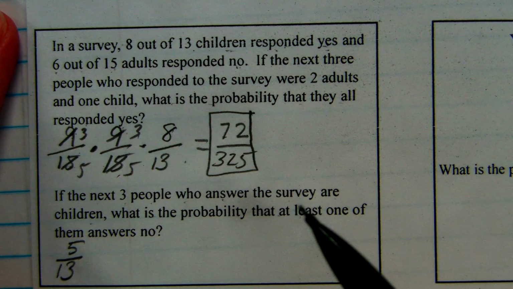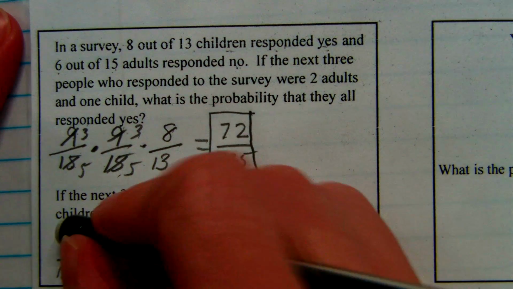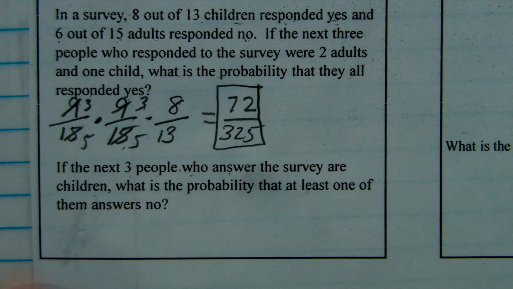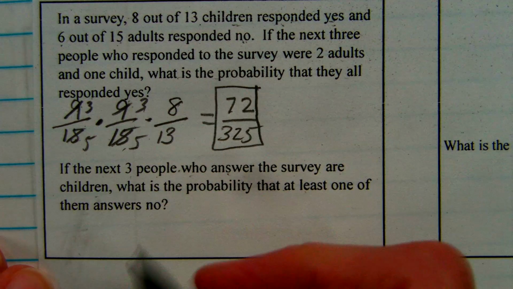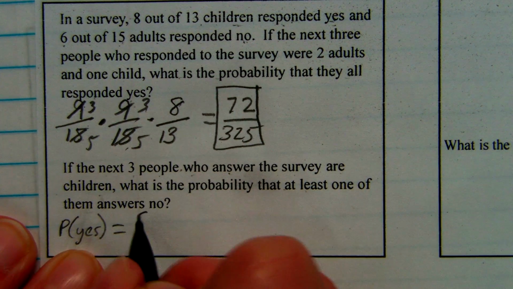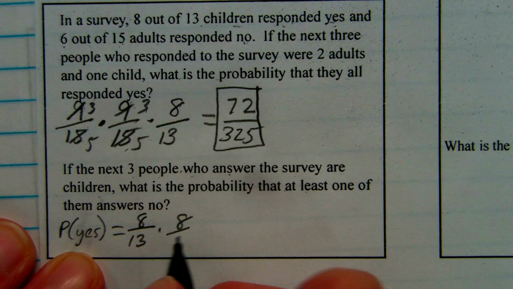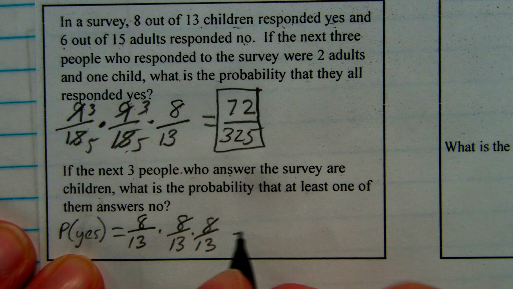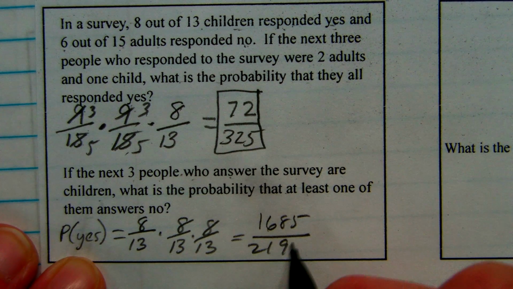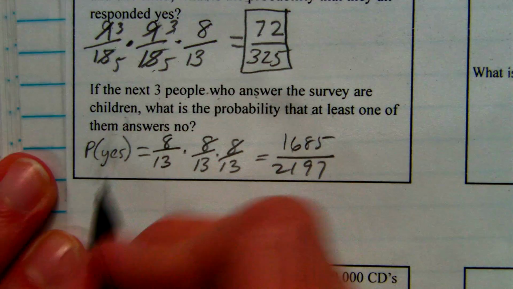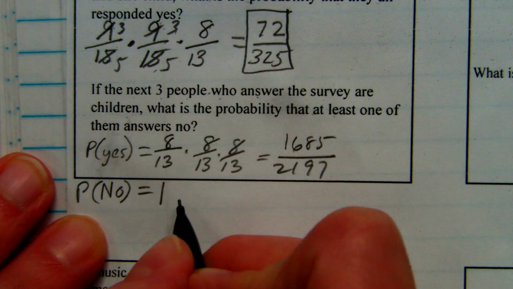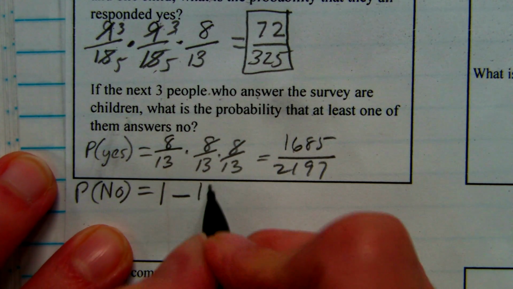Trying to decide if we can actually do it that way because we want at least one of them answering no. So what we ought to do is think about this in terms of the complement. So the probability of getting them to say yes, let's do that first, would be 8 out of 13, 8 out of 13, and 8 out of 13, which comes out 1685 over 2197. And I'm going to use a little space below.